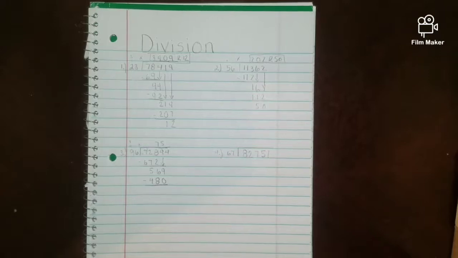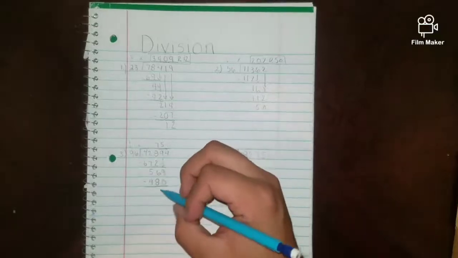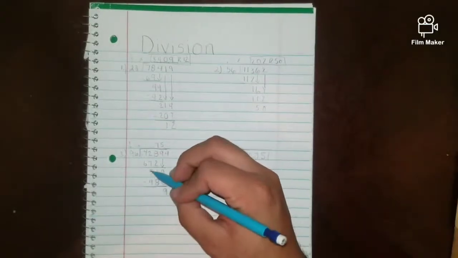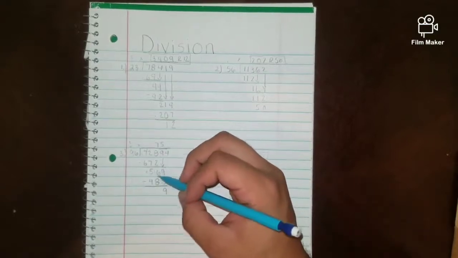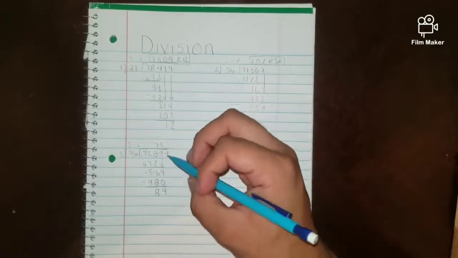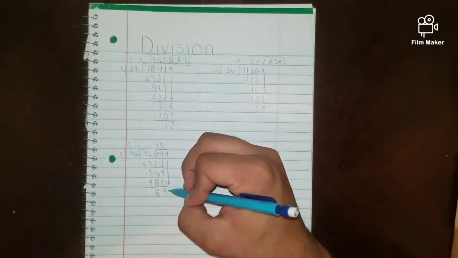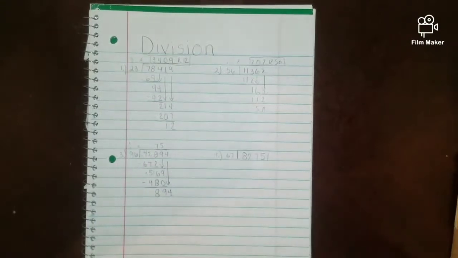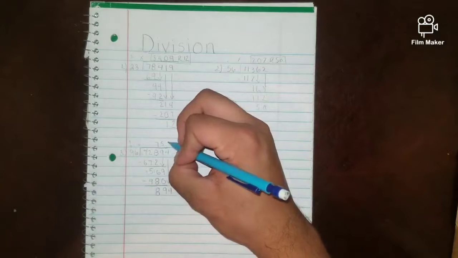So we have 569 minus 480. So 9 minus 0 is 9. We have to borrow from the 5 to make this a 16. 16 minus 8 gives us 8. 4 minus 4 is 0. Now we bring the 4 down. 894. So how many times can 96 go into 894? So it can go in 9 times.